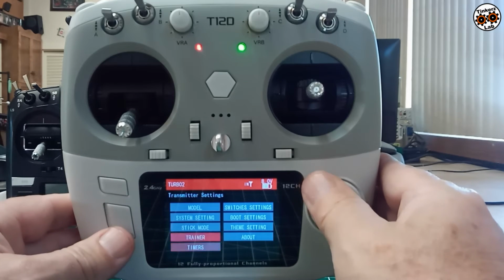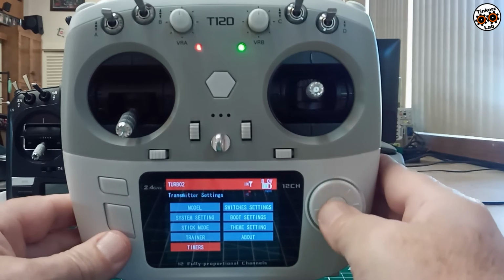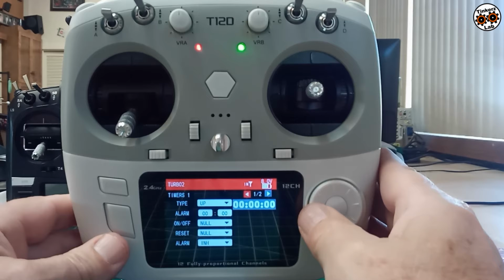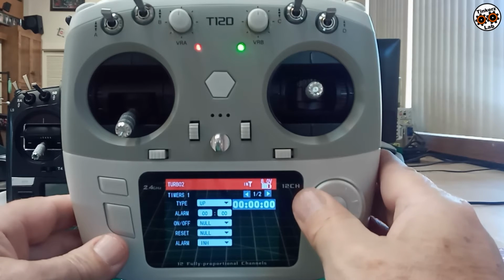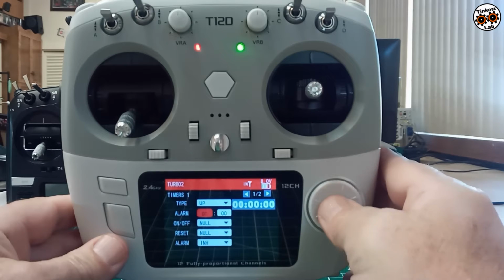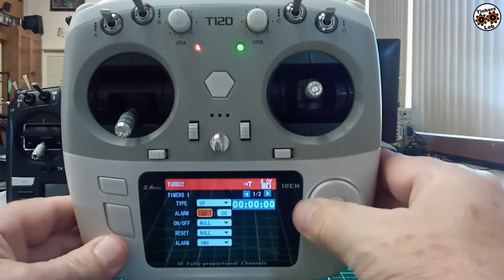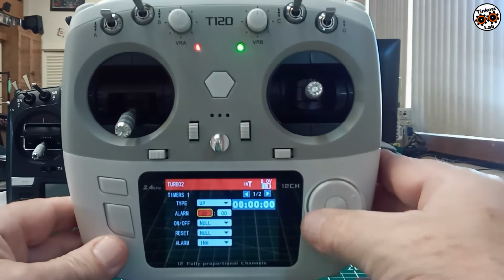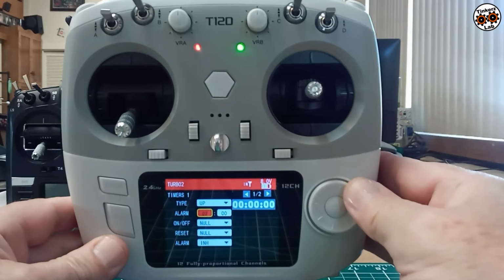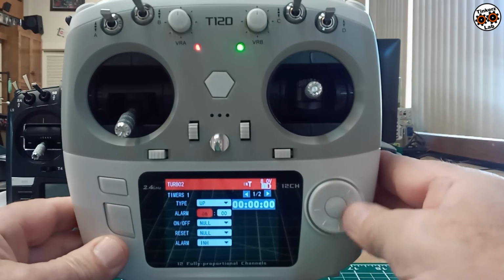Let's go into timers. I want the timer to count up. I'm just going to set up a single timer. This is going to be my flight timer, and with the D460 Turbo, I want it set for 6 minutes.